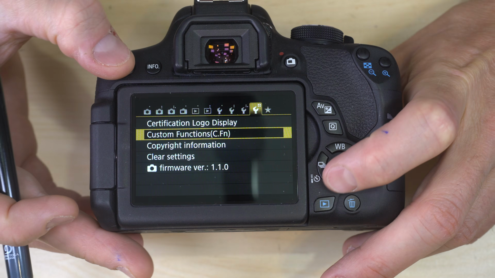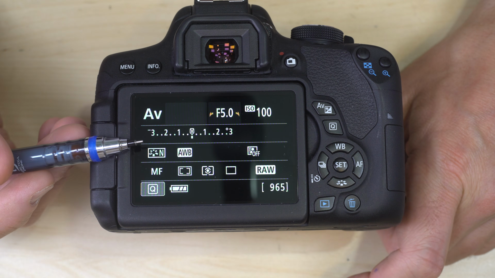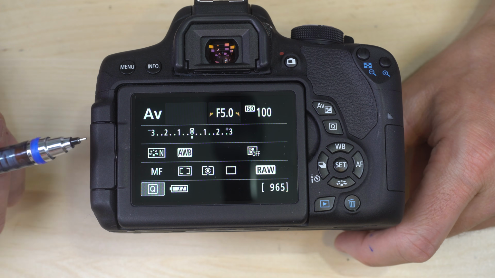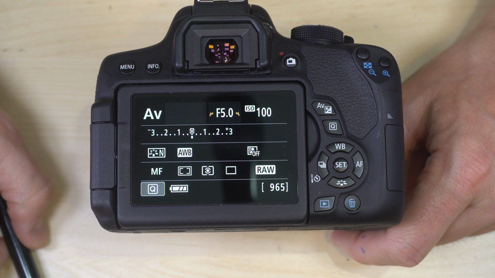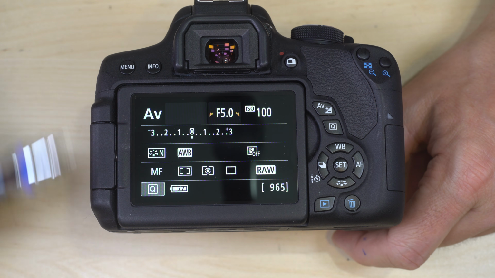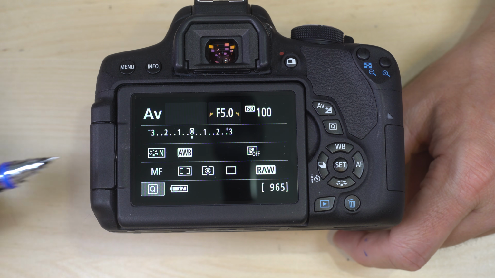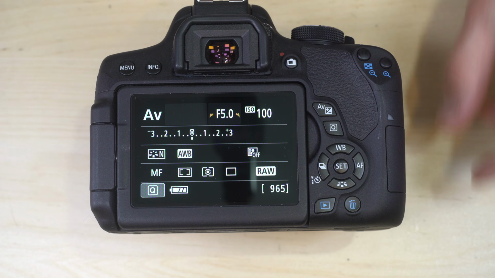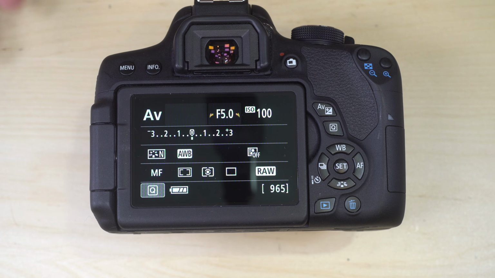And that is it. That is everything in the entire menu system for the Canon EOS Rebel T6i. And I hope that those explanations kind of helped explain how those different settings adjust and affect your photography so that you know what settings you want to use with your camera to get the most out of it.